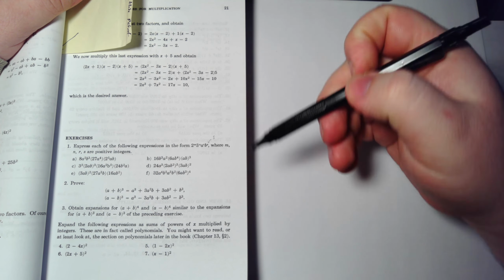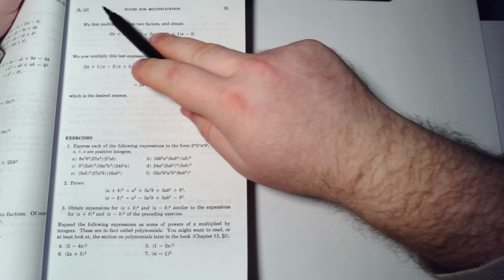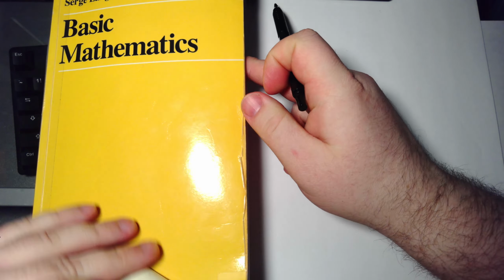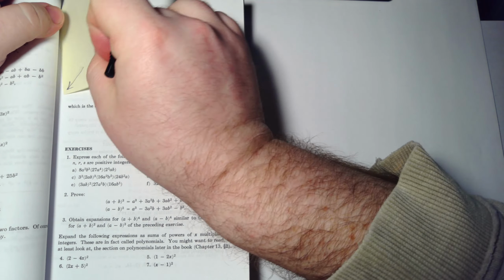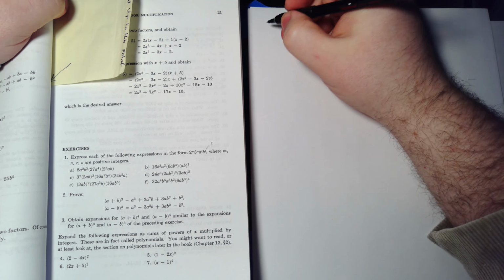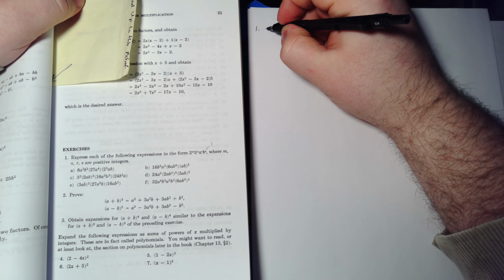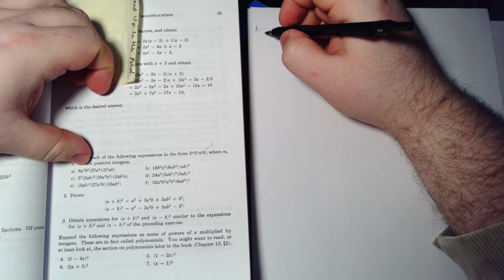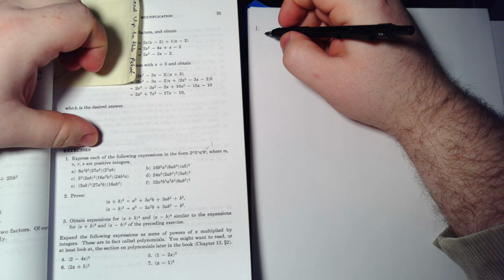Hello everybody, and we'll be working on the exercises of section 3 of chapter 1 of Basic Mathematics by Serge Lang, the yellow book, and we'll be working on the exercises for about 30 minutes. So let's begin with problem 1, where we will have A, B, C, D, E, F, so 6 parts to this question.